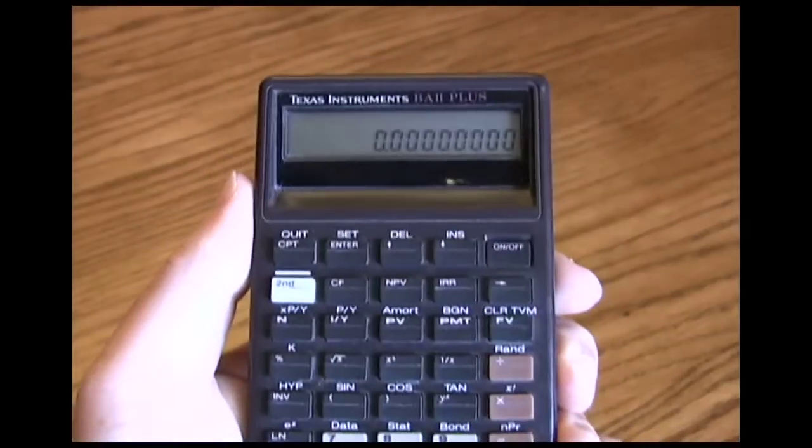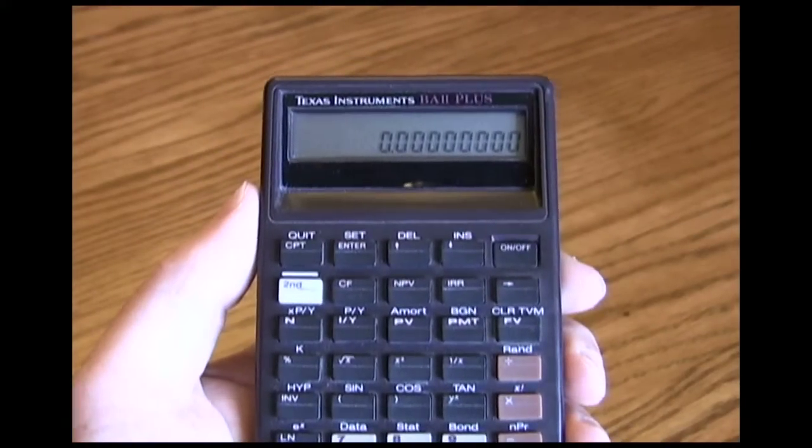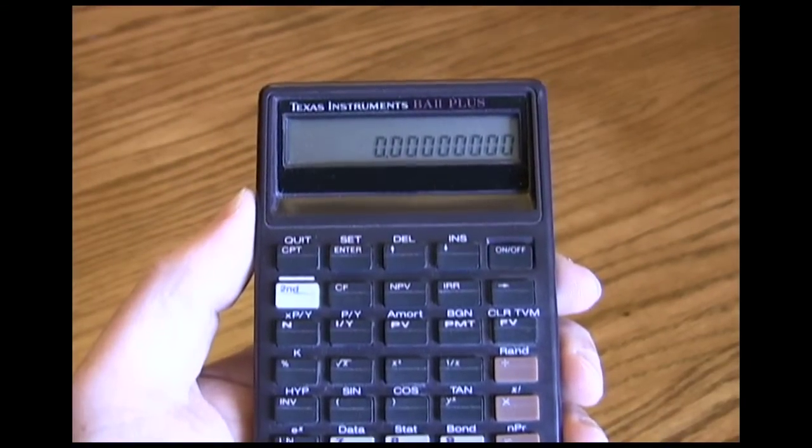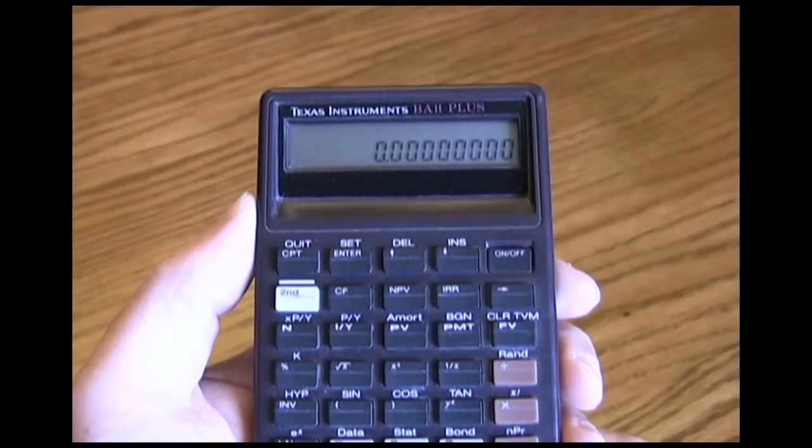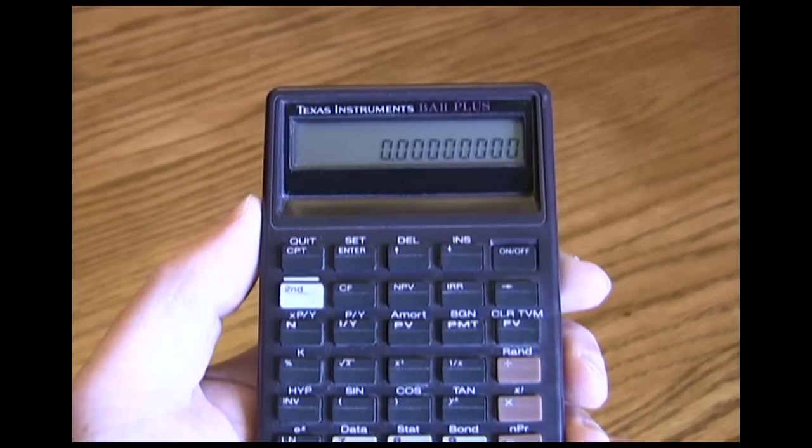Once you change periods per year, it will stay at that setting until you change it. So if you're working through a problem on a quiz or exam or homework and you change your periods per year, remember to change it back before moving on to the next problem.